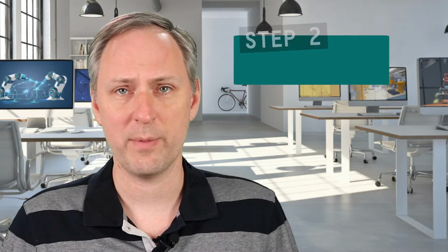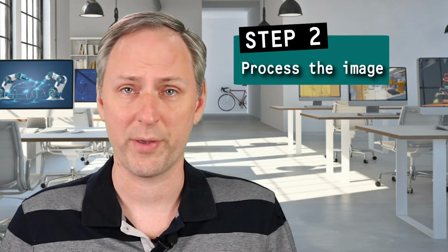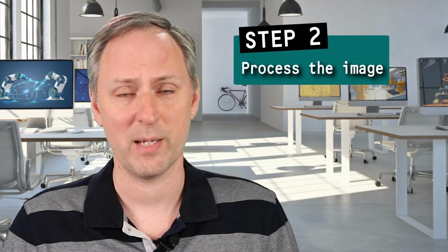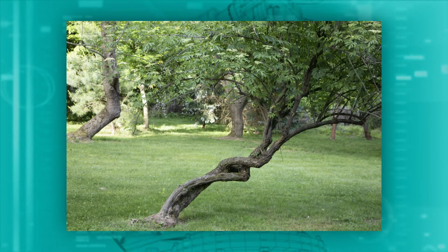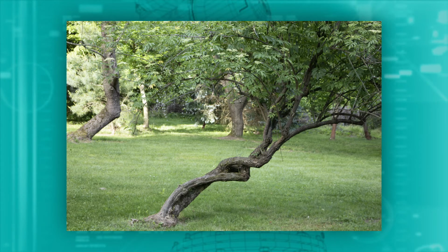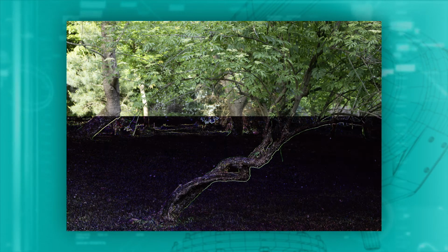Now that we have our image of the tree, we need to figure out what to do with it. The next step is the image processing step. This step takes a raw image and finds interesting parts. We can find edges or corners of objects, for example.